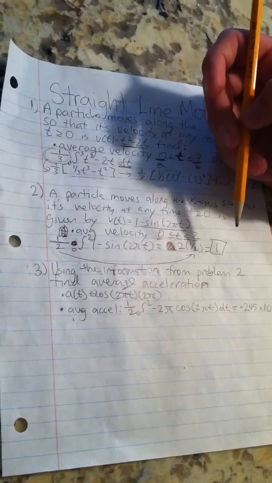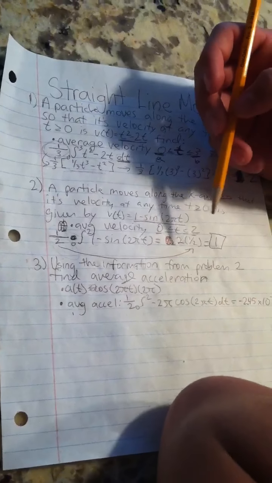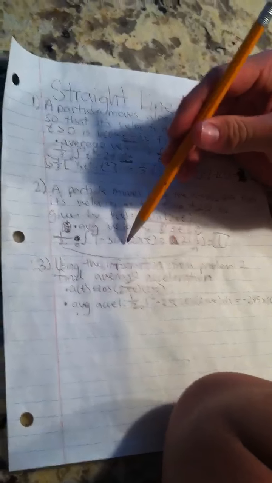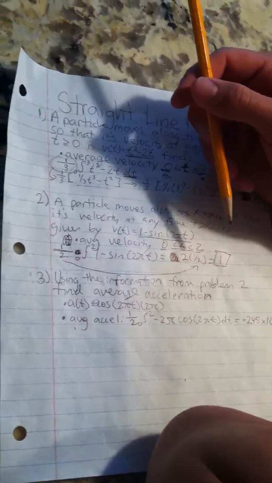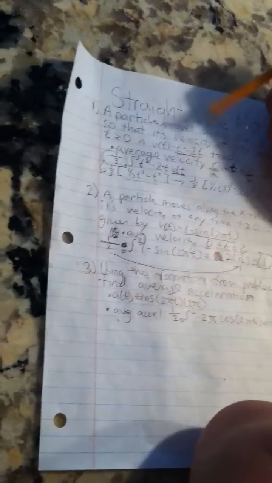So that is the answer for that problem when you plug it in your calculator, because it's kind of hard to take the antiderivative of sine 2 pi t, because you have to use u-substitution and all that good stuff.